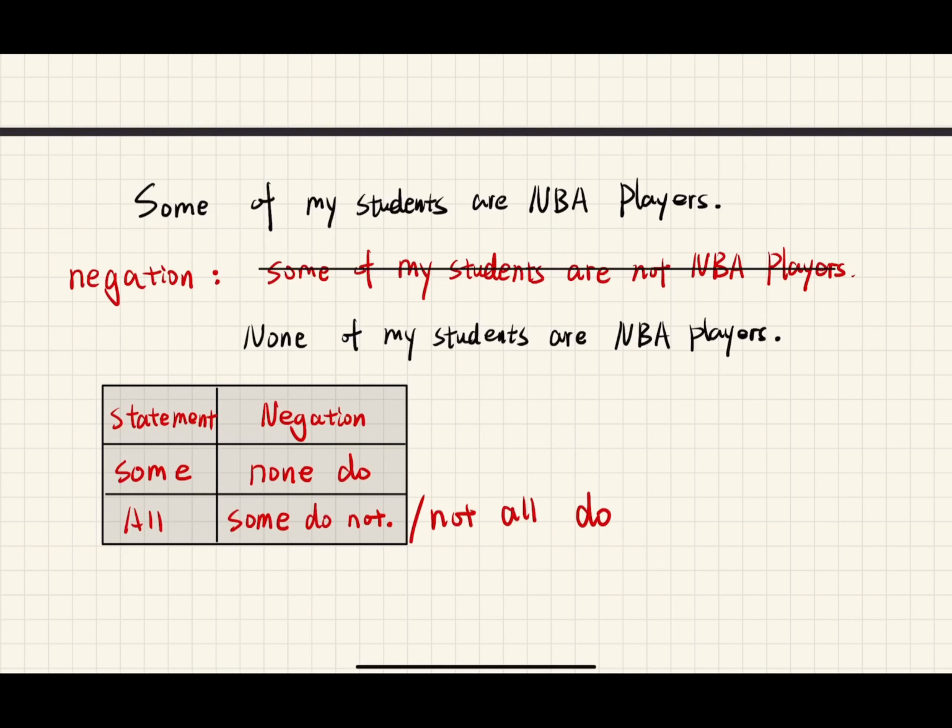So we're going to pick up the keywords here to make a table for you guys. For a statement with "some," we should say "none do," right? We should rule out all possibilities. That's very absolute. If the original statement is "all," the original statement is absolute, so we can just say "some do not," or we can say "not all do," like we did in the first case.